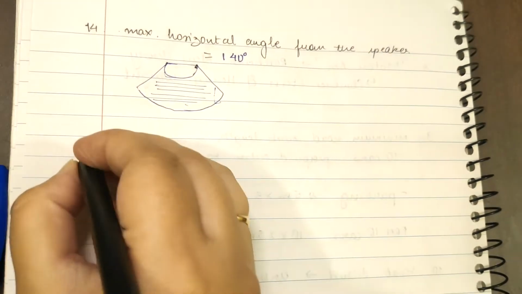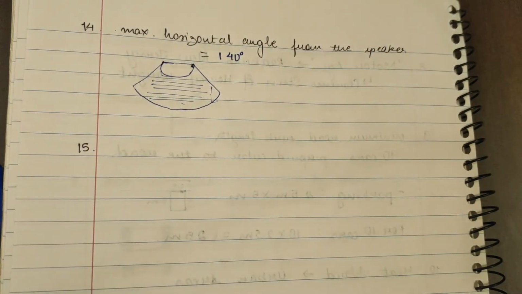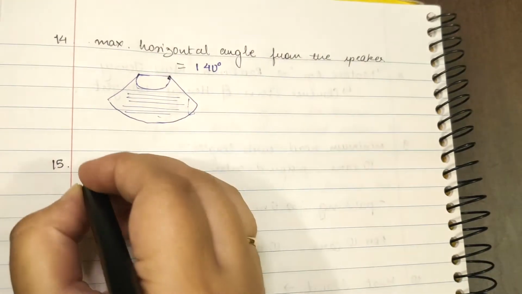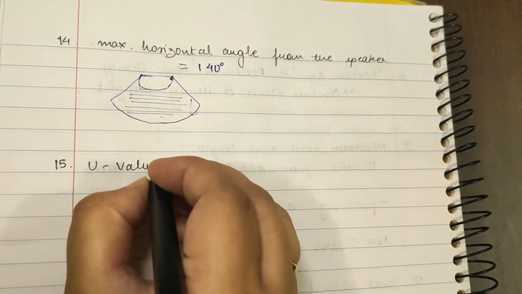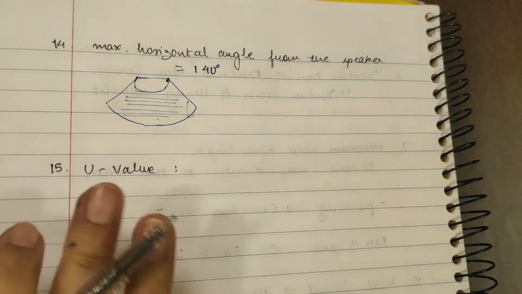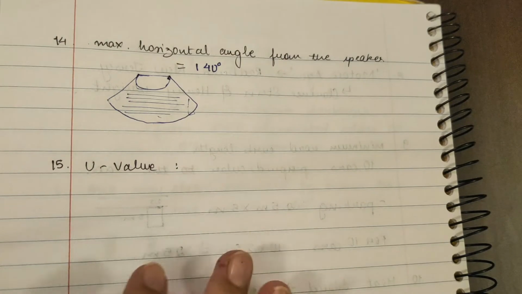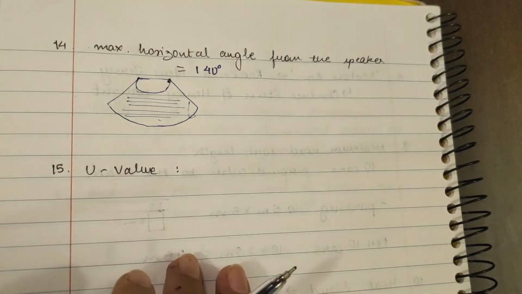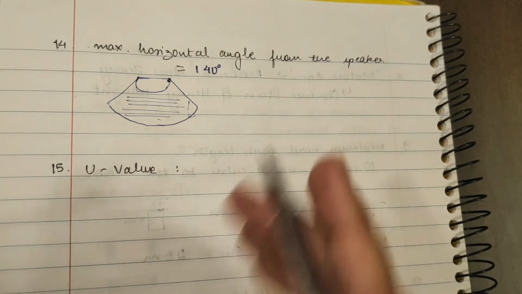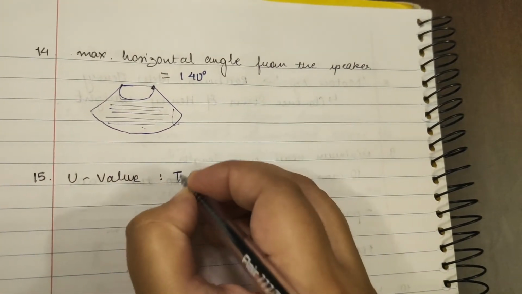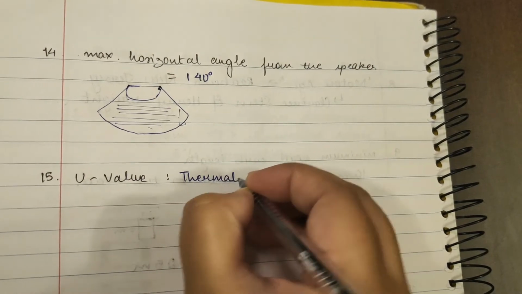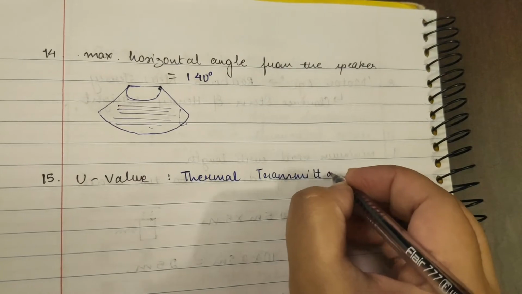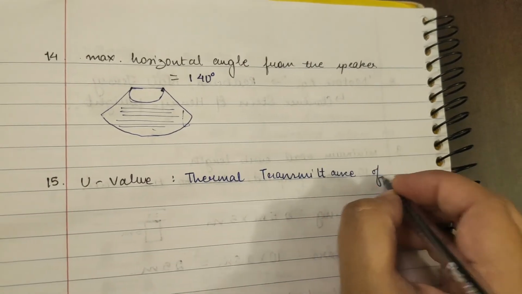Question number 15 is asking U value refers to what. So just understand here what U value is, and I will also make a very short video about U value, K value, thermal resistance, thermal transmittance values, and you will understand it better. But just for here I'll just write the answer. U value basically refers to the thermal transmittance of the building components.